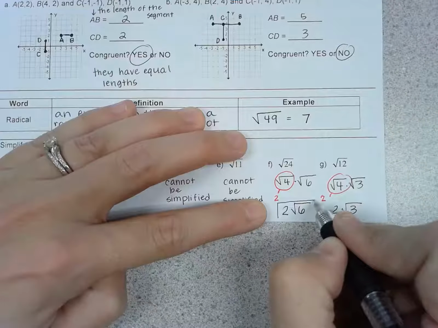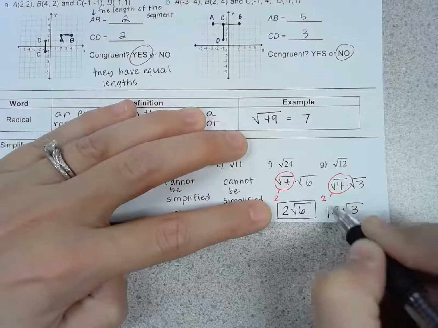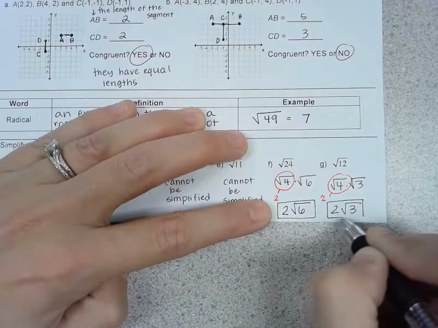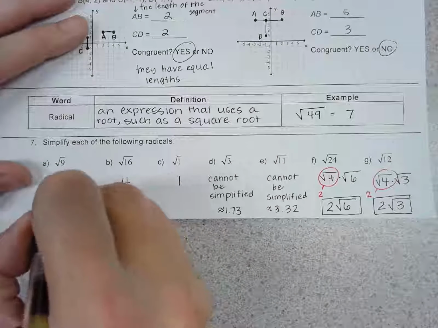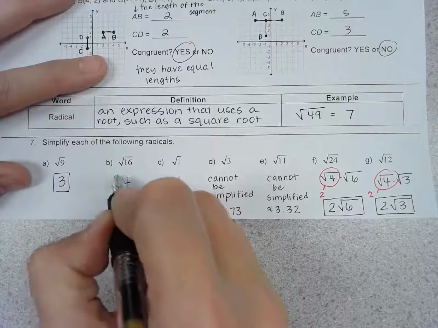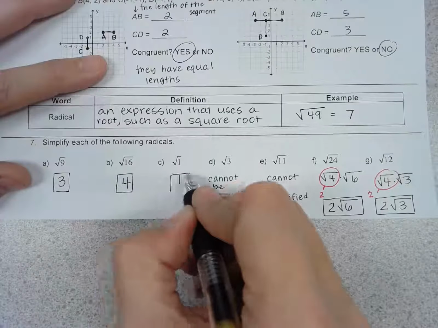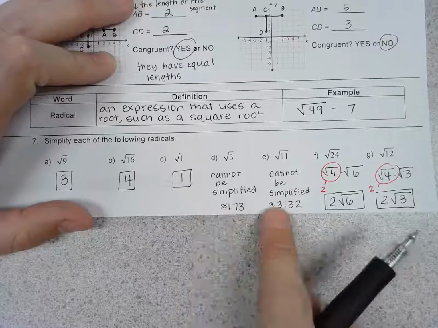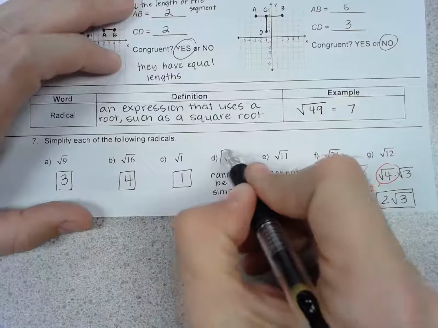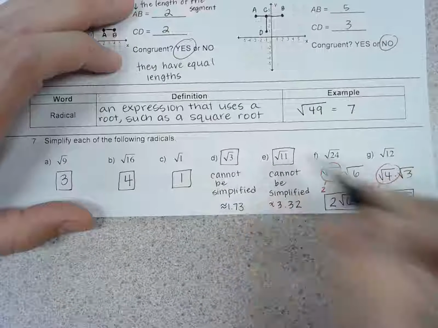So these answers down here are called simplified square roots. They're the answers to the question that you get when you're being asked to simplify what the square root is. The first one, when you simplify it, turns into a 3. The second one turns into a 4. This one turns into a 1. This one can't be simplified. This one can't be simplified. So they would just stay the way they are if you're being asked to simplify them.